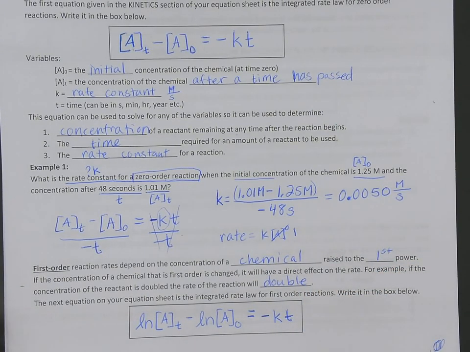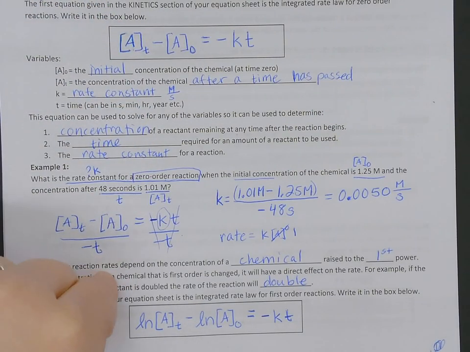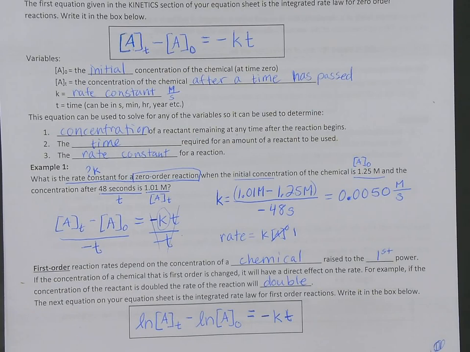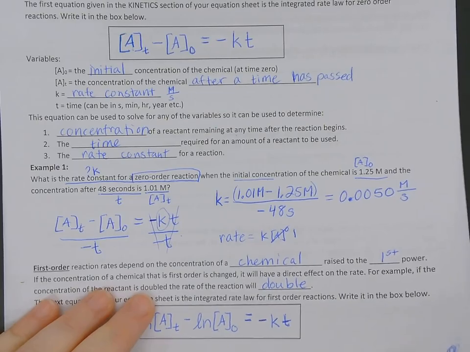Okay, so a little bit different. What they did was they started with this equation, they did some calculus, and it popped out this equation. They did what's called an integral. So now we are going to use this equation. Anytime it's first order, we want to use this new equation with the natural logs. So let's take a look.